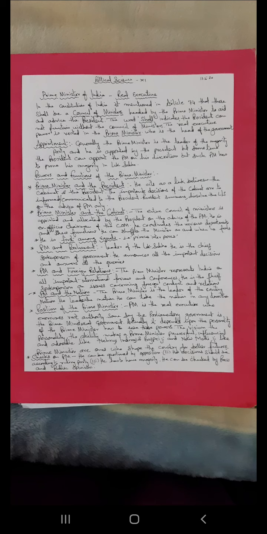That depends upon the personality of the individual. And because of such vision, ability, capability and ideas, the prime minister can lead the nation to great heights for a better future.